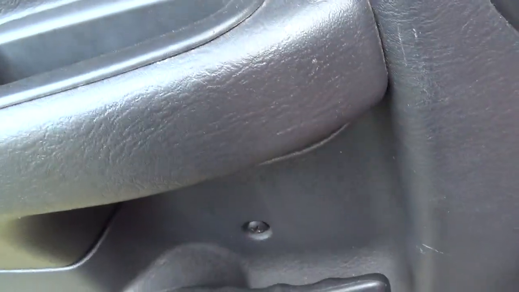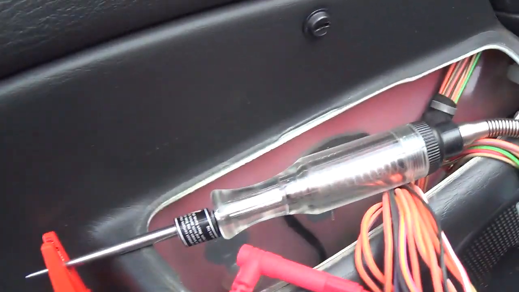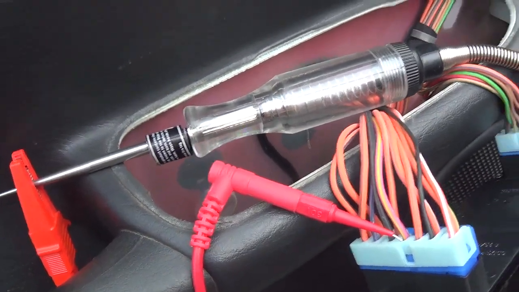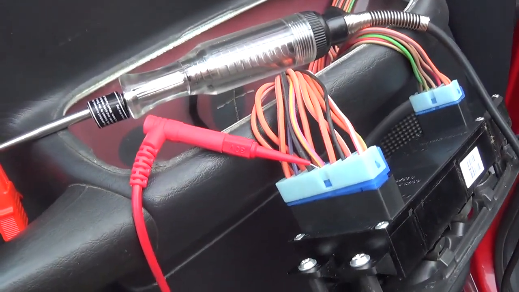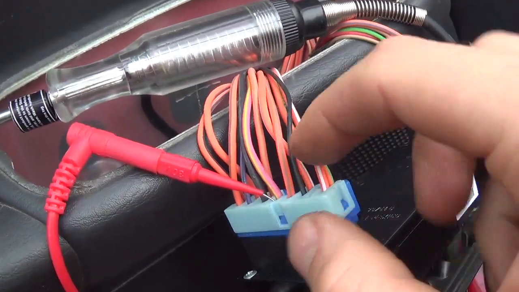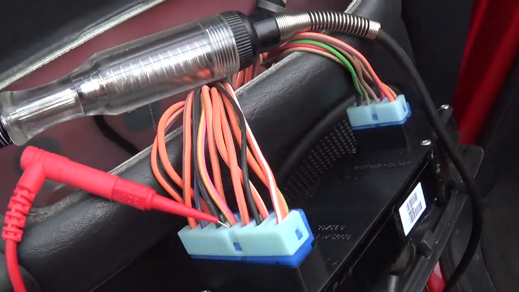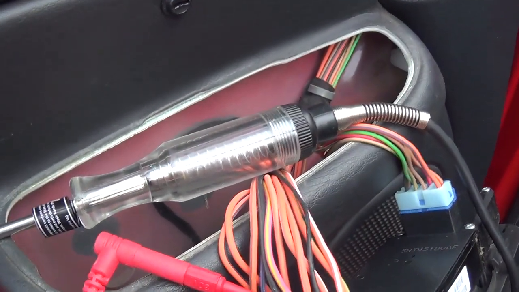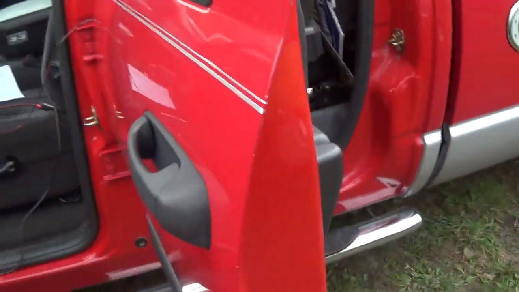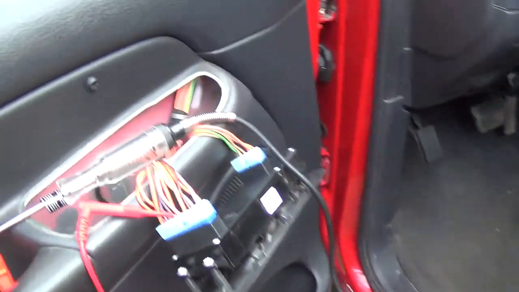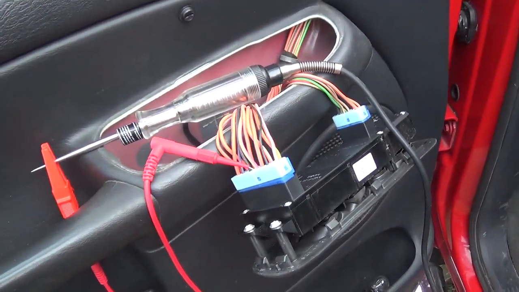Now let's check that orange and white. And you see our test light is not lit. Interesting. So that's a problem. Here it was lit. You know, the orange and white wire, that was grounded, and now it is not. Therefore, I say we have a broken wire from here to the left rear door. That is one problem.